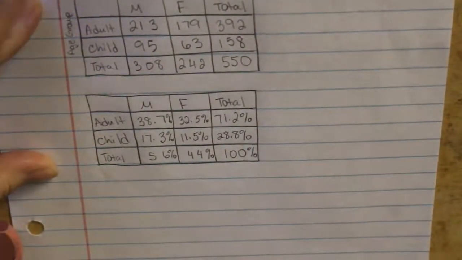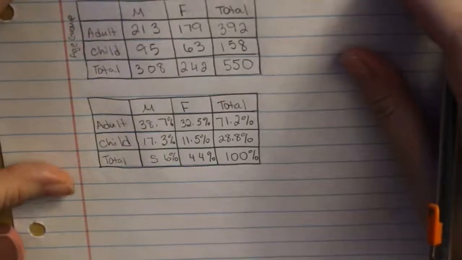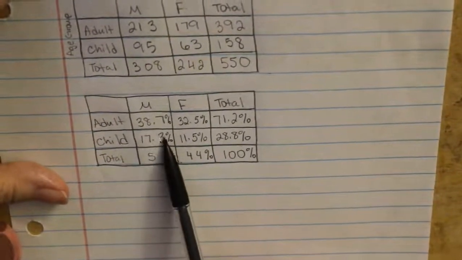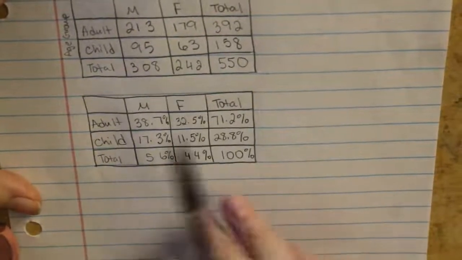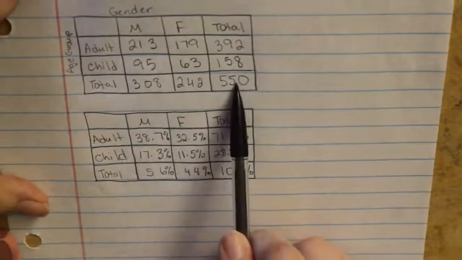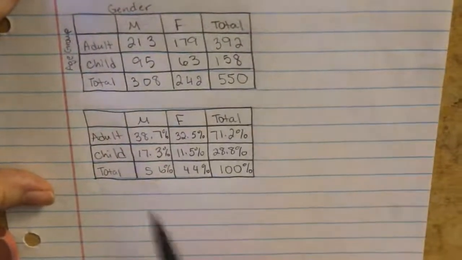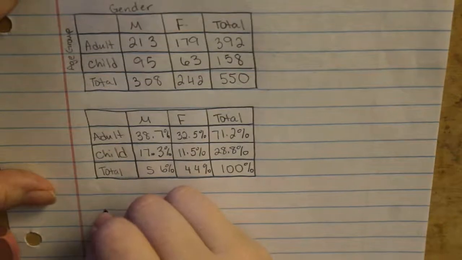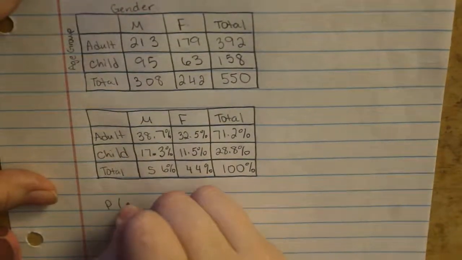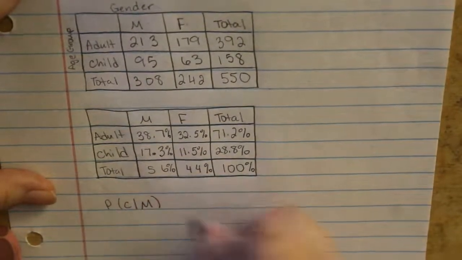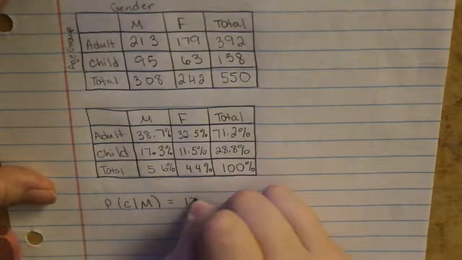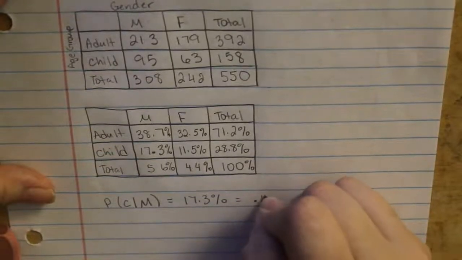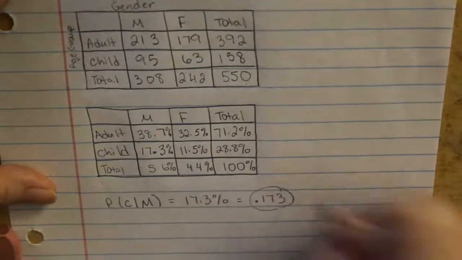So how do we find probabilities with these? If it wants the probability that you would have a male child, in this case, when you have both charts, you can just do 95 over 550. But if you're given percents and it's asking for the probability, not in percents, for a child who is male, you would take 17.3%, move the decimal 2 spaces over, and you've got 0.173 as your probability.